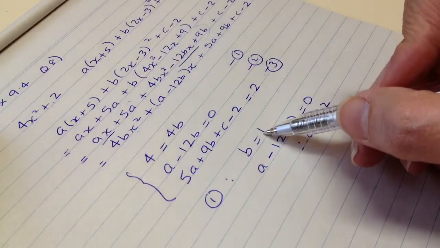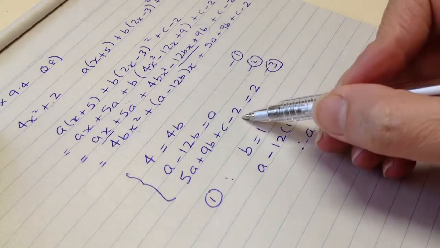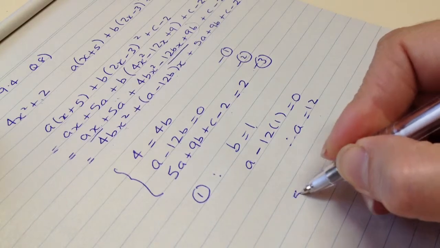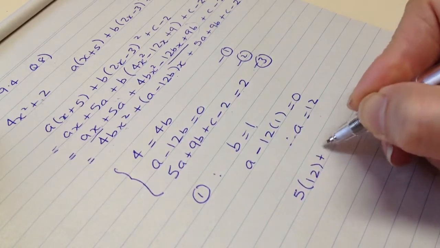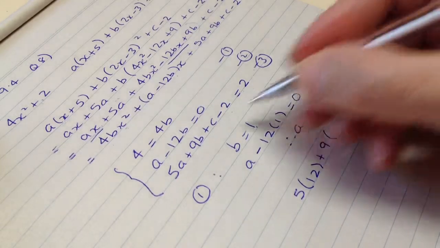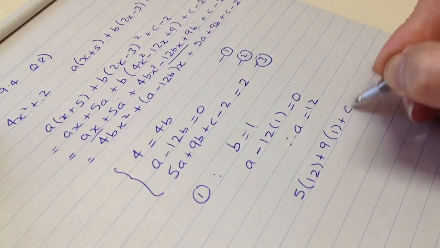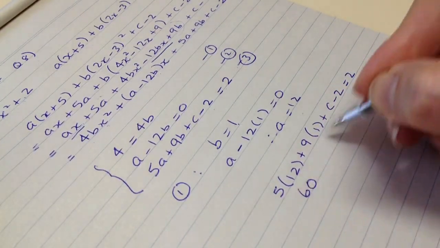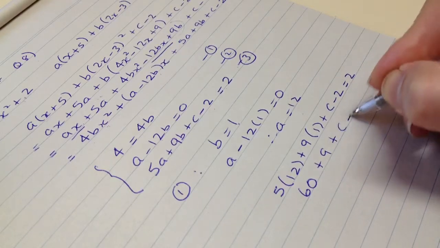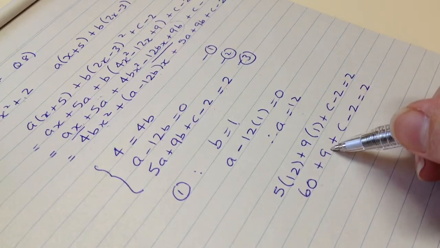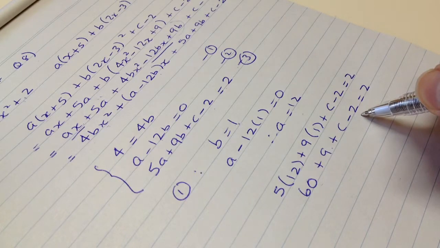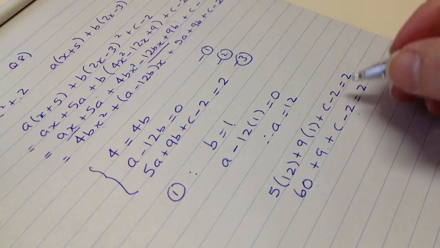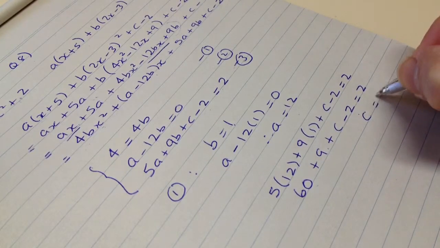And then substitute your b equals 1 and your a equals 12 into the third one. So you get 5 times 12 plus 9 times 1, which is the b, plus c minus 2 equals 2. Okay, let's clean that up. 5 12s is 60, plus 9 plus c minus 2 equals 2. 60 plus 9, 69, minus 2, 67. And then 2 minus 67 will be minus 65. So c equals minus 65.